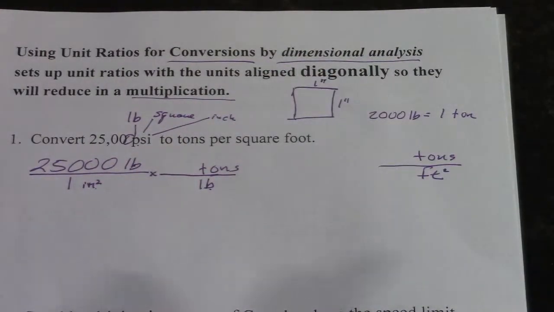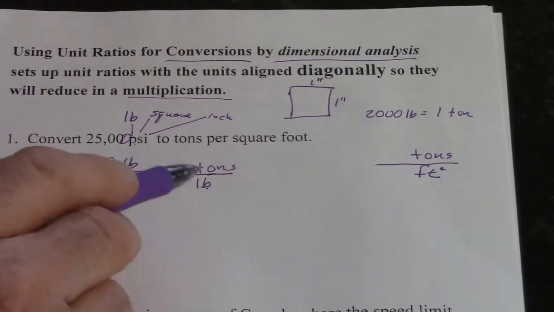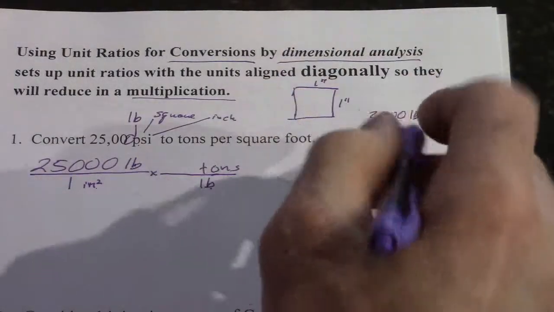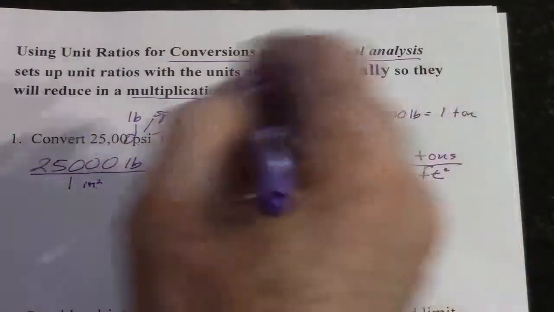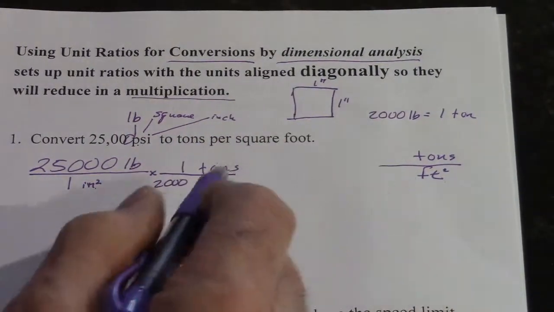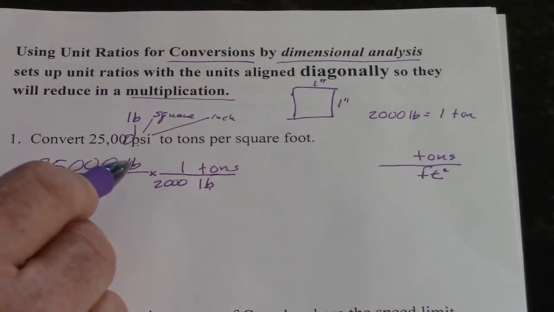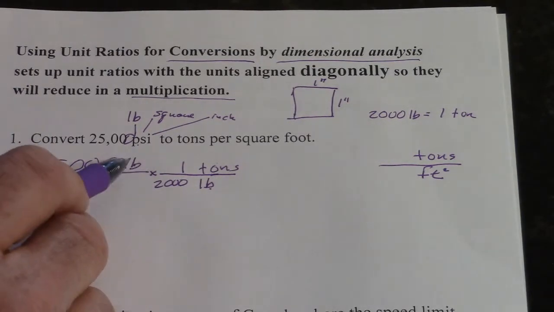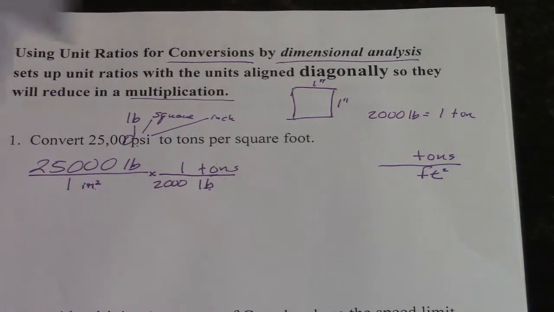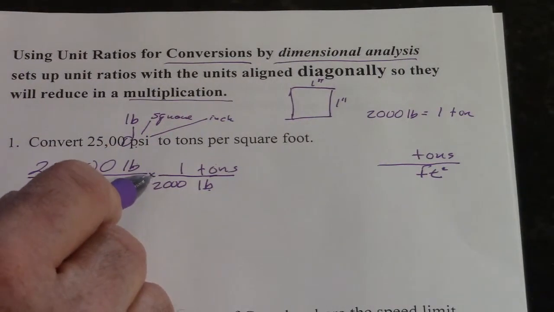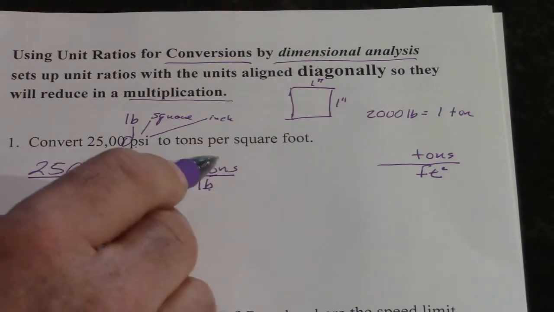Now, I always set up unit ratio conversions by putting the units in first, and then I worry about where the numbers go. So I know 1 is the number of tons and 2,000 is the number of pounds. I use that strategy because the most important thing about setting up a unit ratio is making sure your units are set up properly. And if you're converting with a multiplication, they have to be diagonal. Now remember, that's different than when you use a proportion, when they're equal, dollars to gallons and dollars to gallons. Here, we're multiplying. They're not equivalent. We're converting pounds to tons.